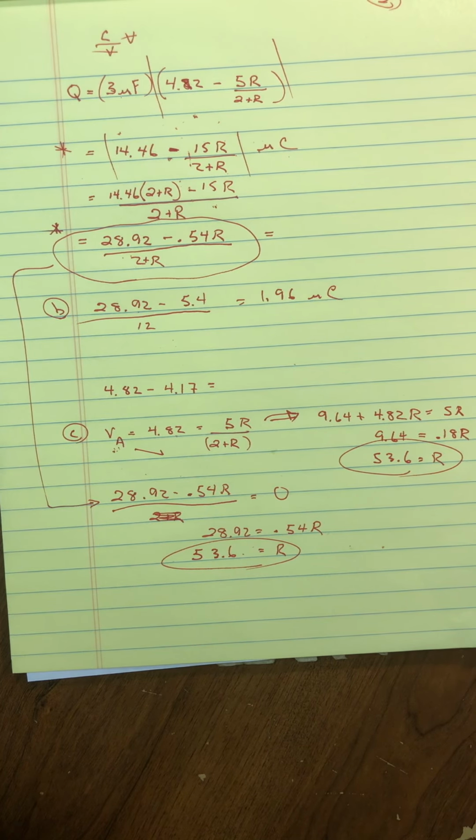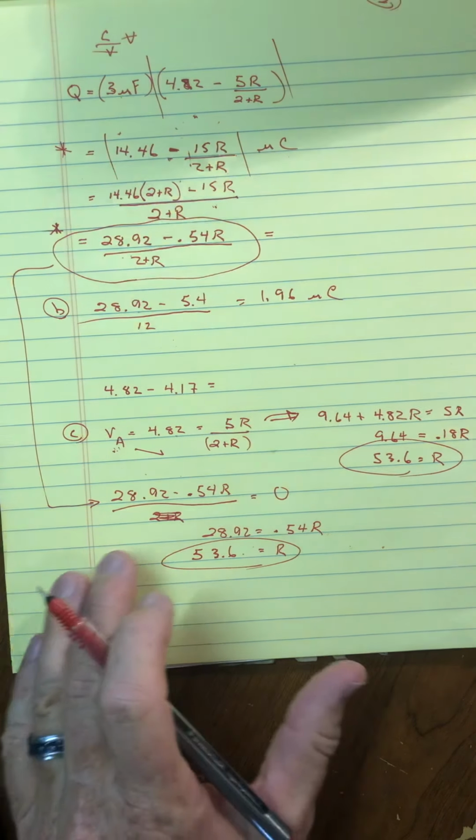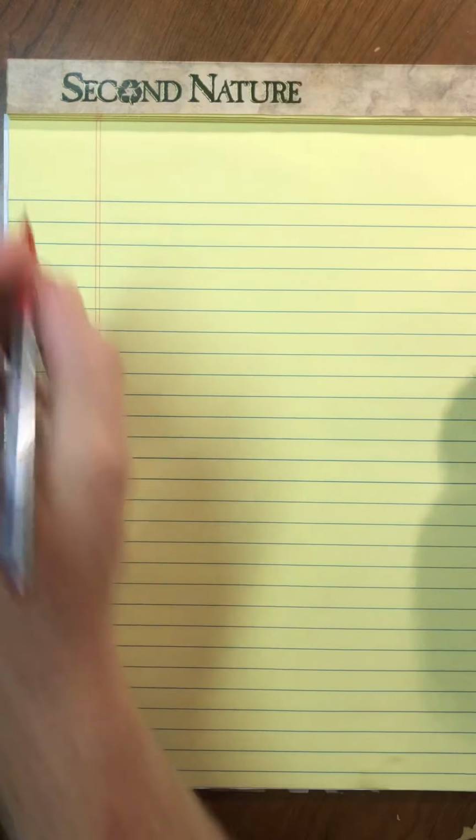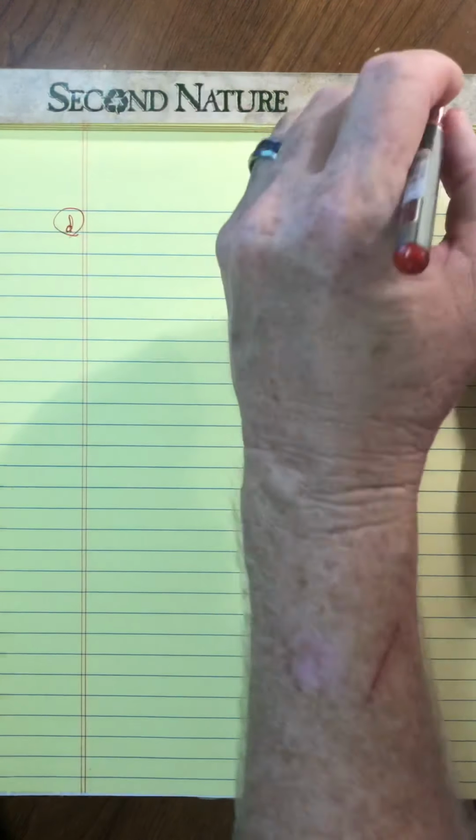And then D, what is the maximum possible magnitude of the charge on the capacitor? And for what value of R is this achieved? Now, again, we can do this by just doing the math, or we can read the math. And I think in this case, reading the math is a lot easier. I thought that before, and it didn't come out that way. So let me try D here on page 3.